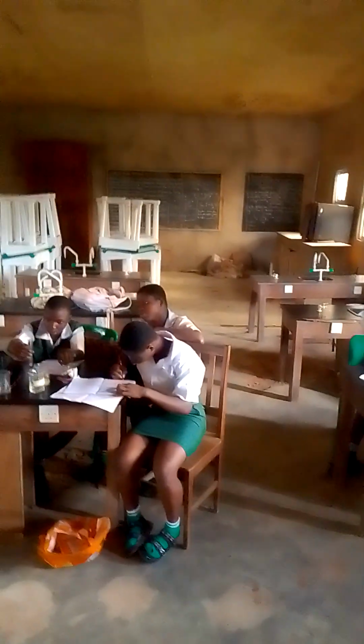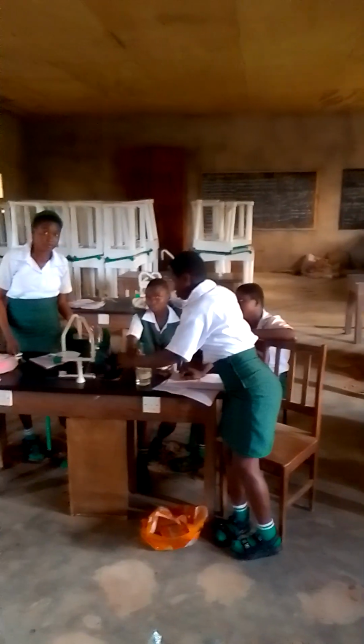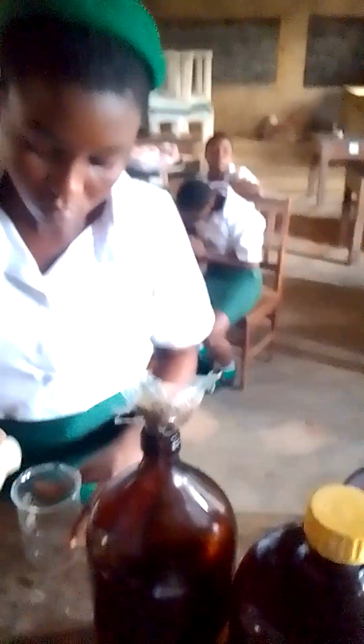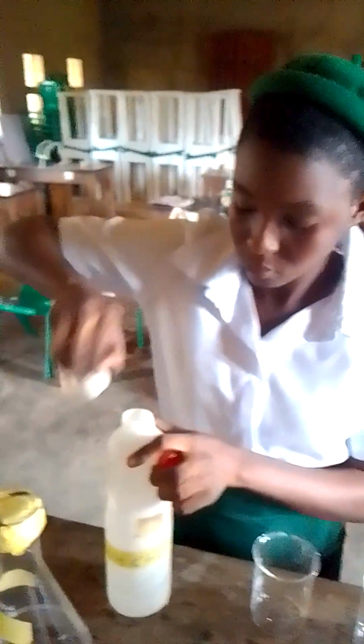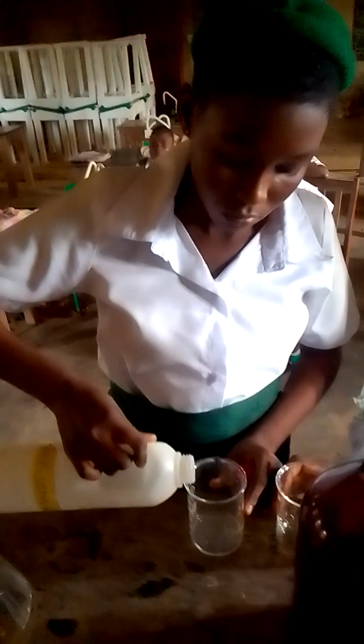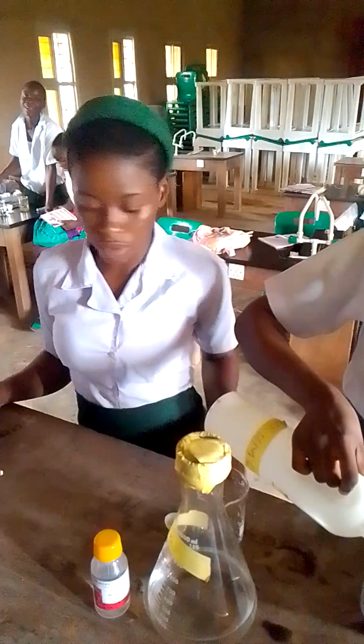Just a small amount. Then add barium chloride. Look at the barium chloride here. Come and take it too. Is that water? Okay, pour the water. Use it and come and take this barium chloride. Take the barium chloride. Open it. Shake it.